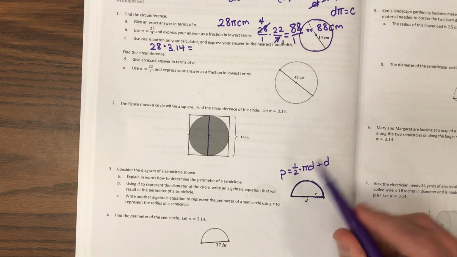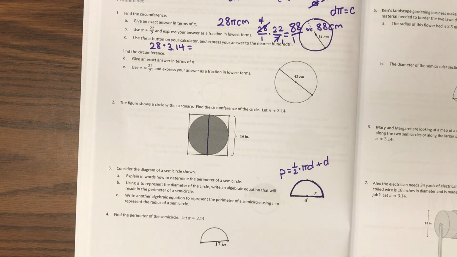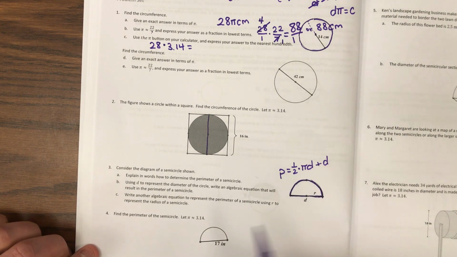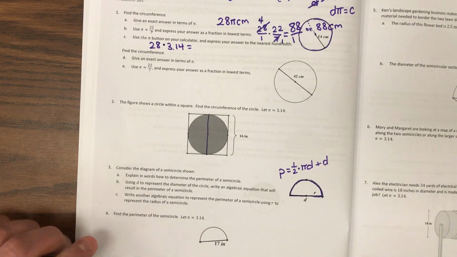And if you're really good at factoring, you could factor that D out and write it differently if you want to try that. So here you could use this formula to help you find an approximation of the perimeter of this semicircle using 3.14 for pi.